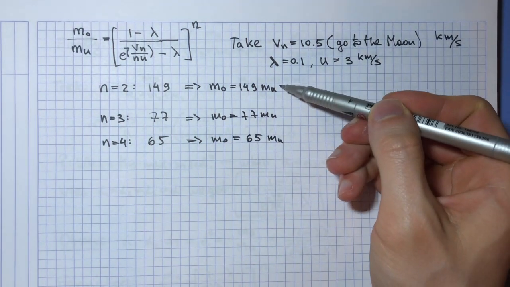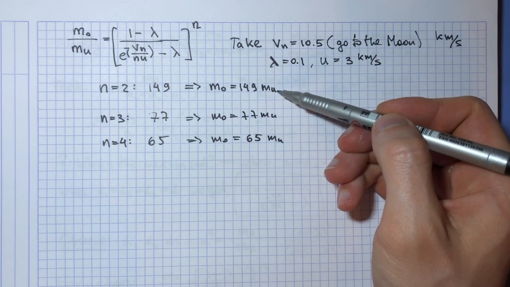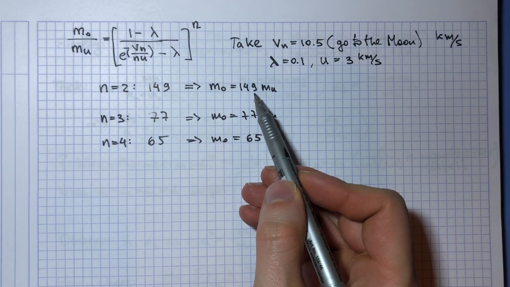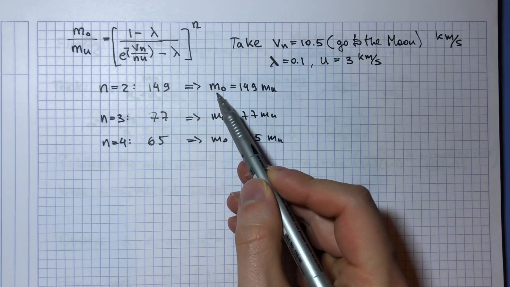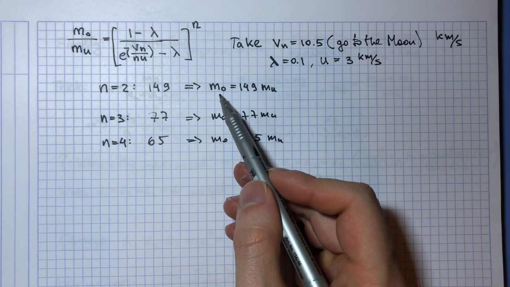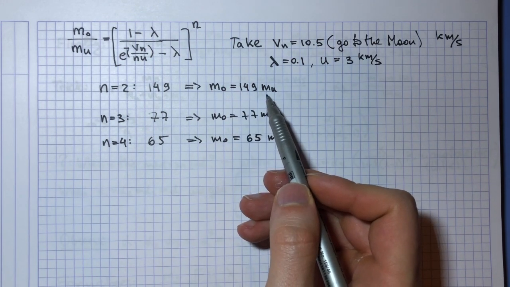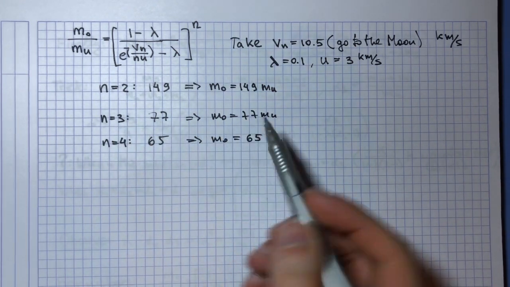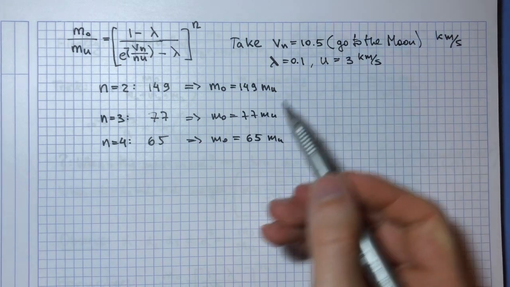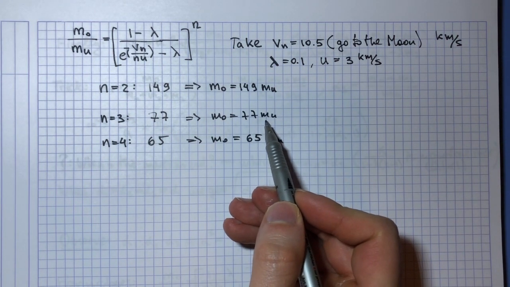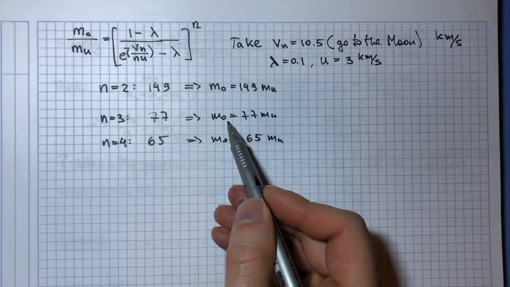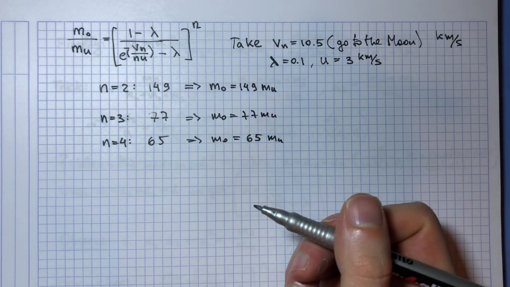For every ton or any kilogram of useful mass that we actually want to deliver to the orbit or to outer space, you need 149 units of the total mass. So actually the rocket needs to be quite heavy for 1 unit of useful mass, whilst for 3 stages this number drops dramatically. So if you want to send 1 ton of useful mass here, you only need 77 tons of total weight in your initial rocket.